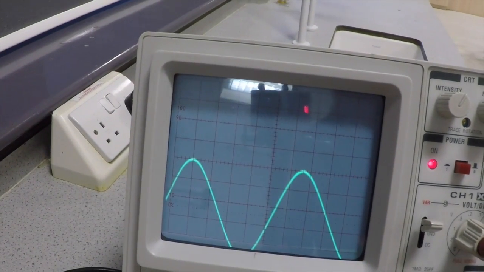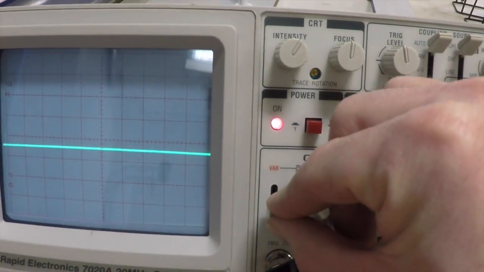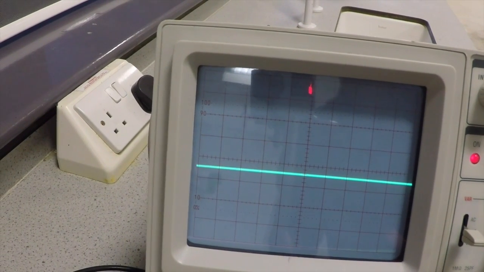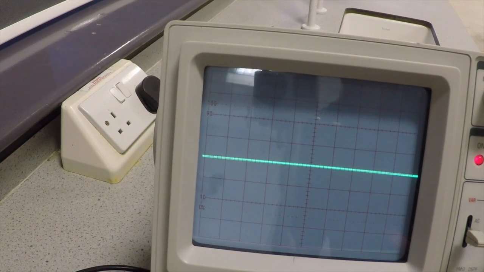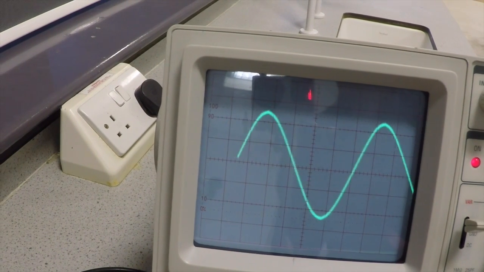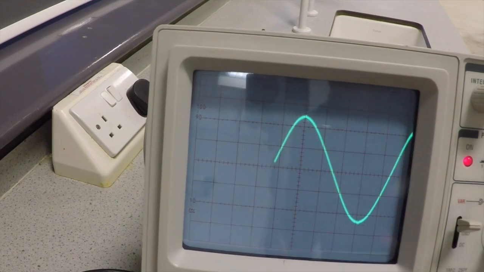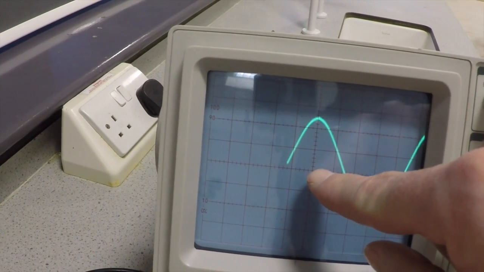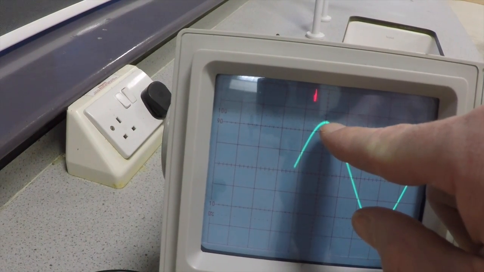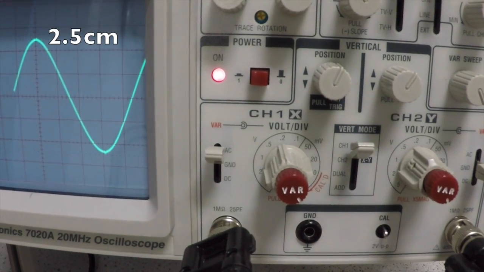To work out the amplitude, we get this back up and we set this to ground. That makes it a straight line going across, and we change that line until it's on the middle axis. We then put this on, move this across so we've got a peak, check the grounding and the peak, and that's 1, 2, 2.5 centimeters.